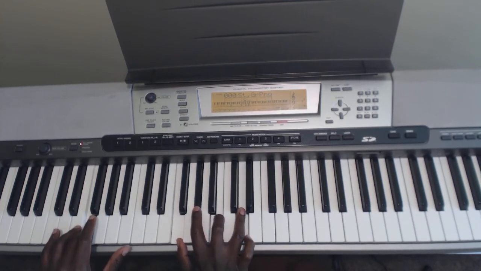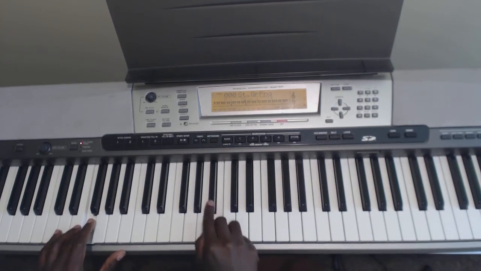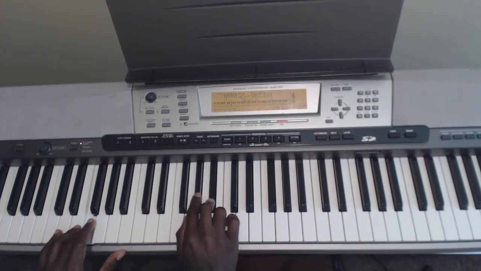See there, found. You want to hold it there, and then you want to add this in here to fill it in. B flat, A flat.